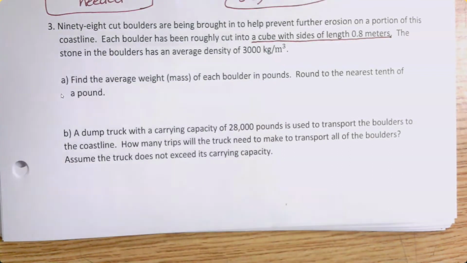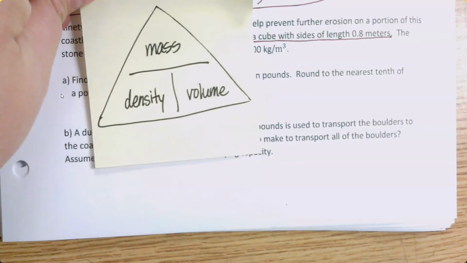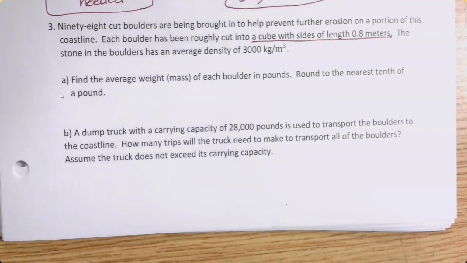So this is going to be one where I'm going to use this relationship. I'm going to be talking about mass and volume. That's what that tells me. So I'm going to need to know the volume of my cube, so I might as well go ahead and find that.